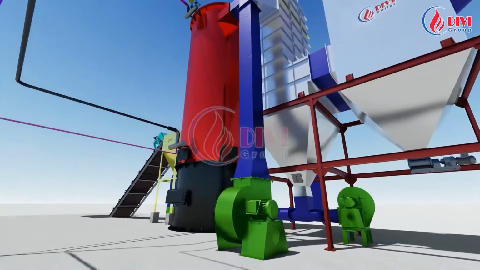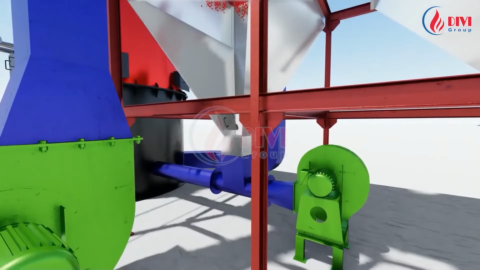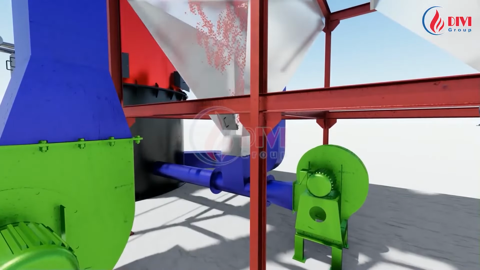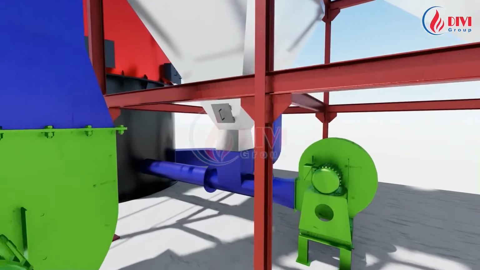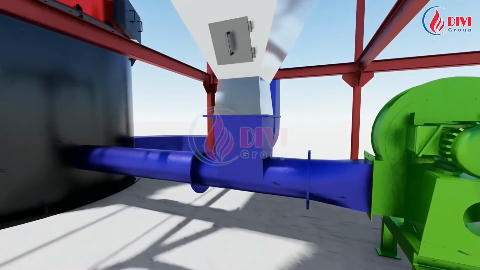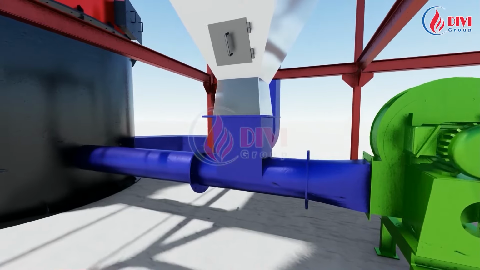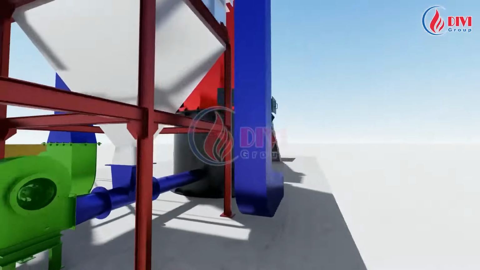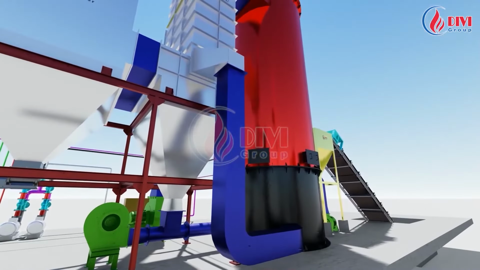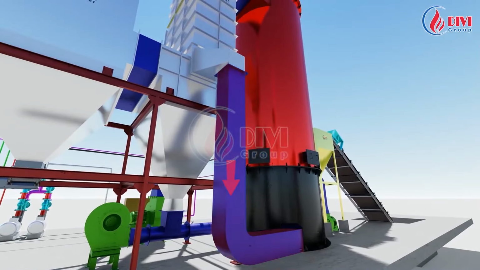Below the air preheater, there is a hopper that collects the unburnt fuel, which is returned to the furnace to burn again, thanks to the Venturi tube system. This will help increase the burnout capacity of the fuel. And this is the channel leading the hot air from the air preheater into the furnace of the fluidized bed thermal oil heater.